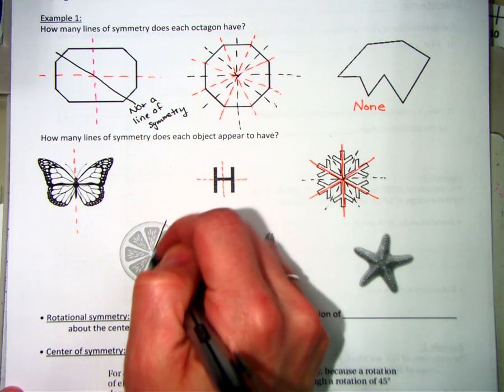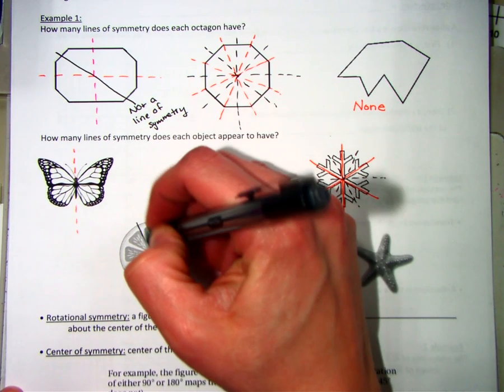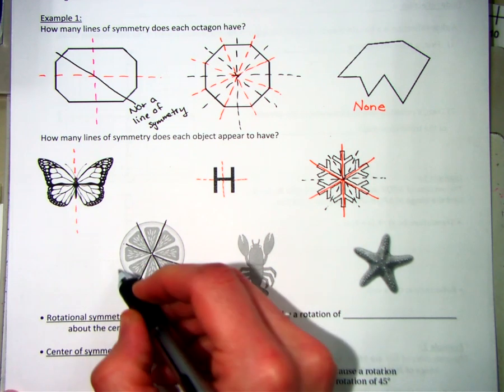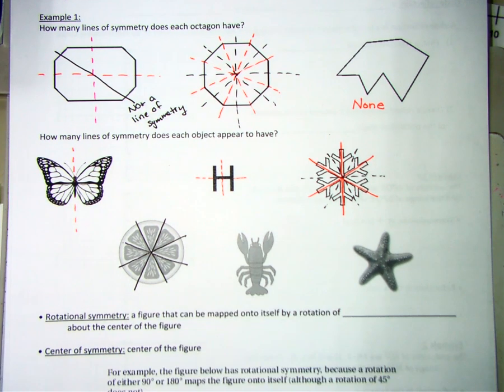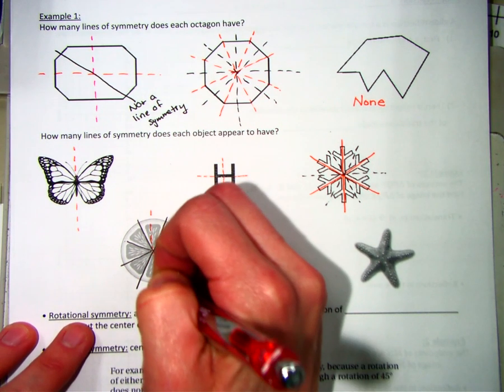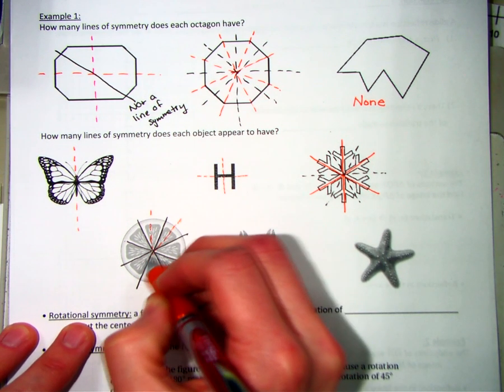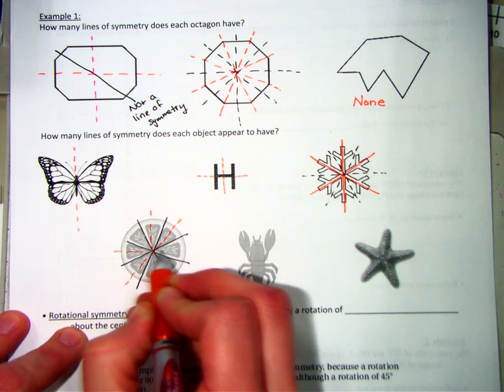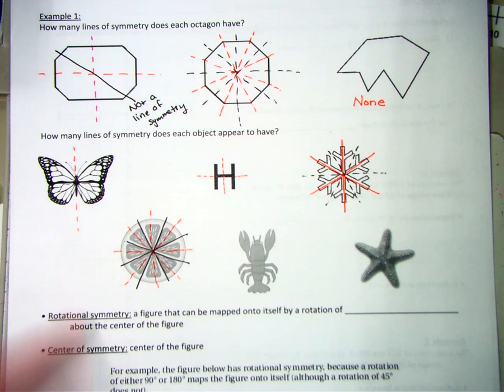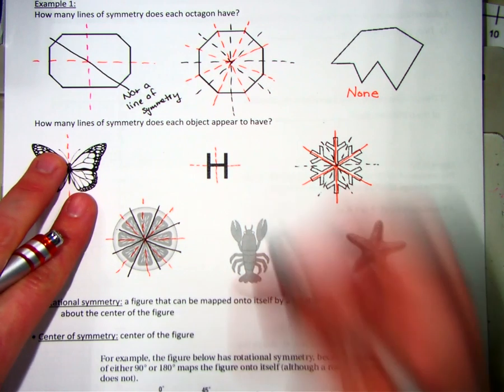So we can go 1, 2, 3, 4 if we go in between, but we can also go through them. So we can go 1, 2, 3, 4. So that one has 8 as well. Okay. Our lovely lobster only has 1.